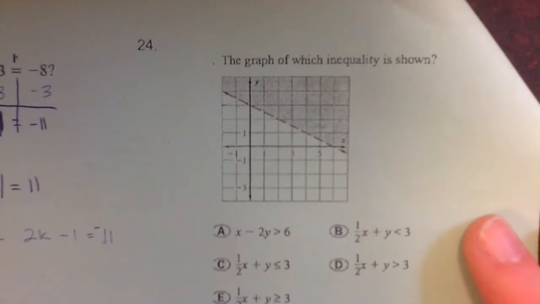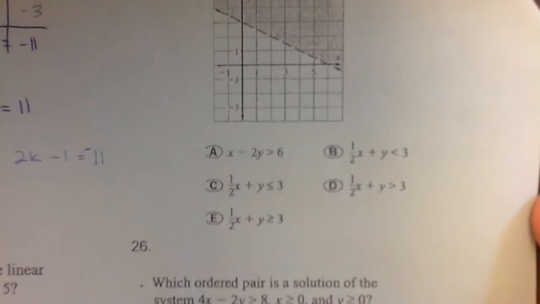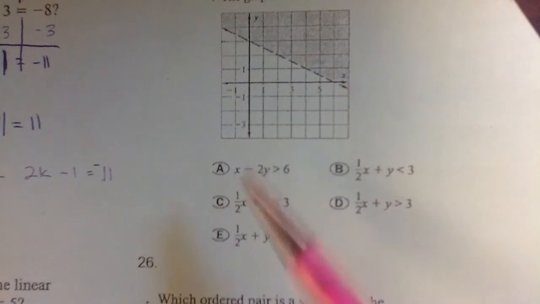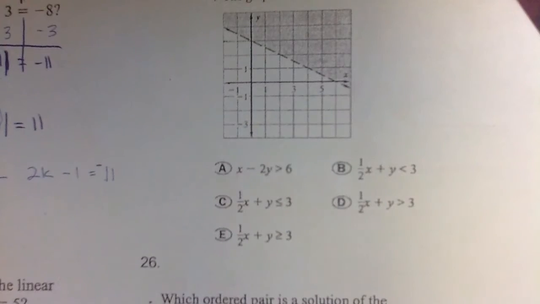Number 24 says, the graph of which inequality is shown. If I take a look here, all of these are in standard form. I have something x plus something y is less than or equal to something. So I've got to do a little bit of rearranging.